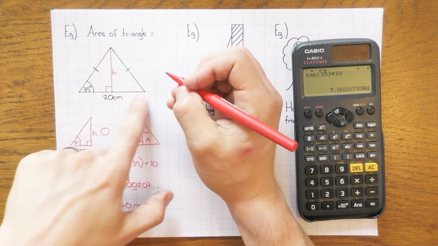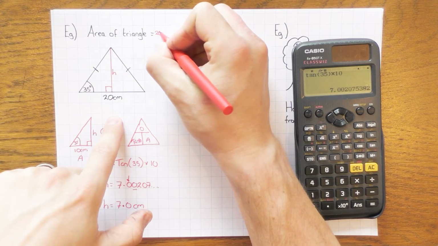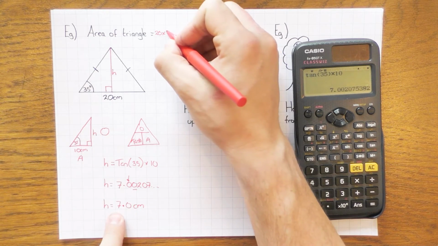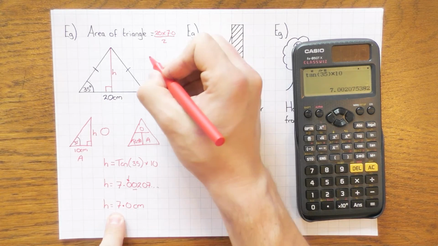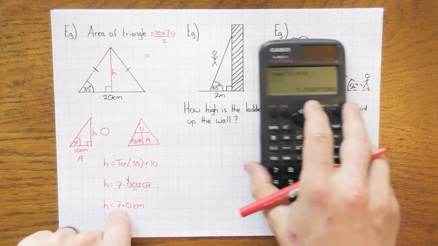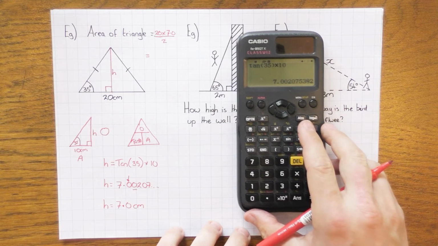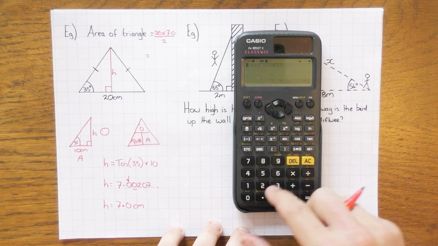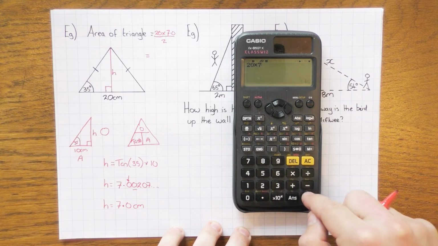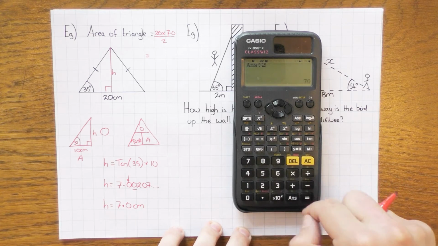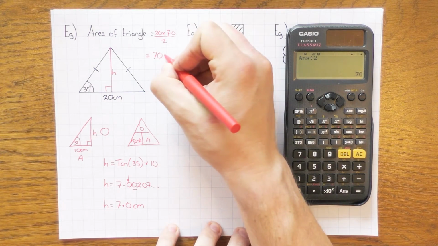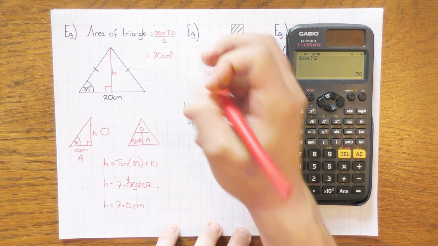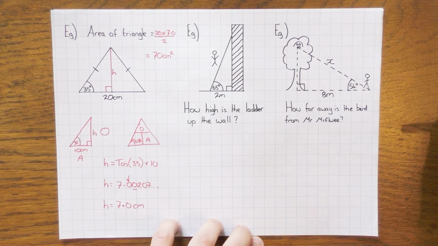Well, the base of the triangle is 20 times by the height, which we just worked out was 7.0, which is 7, and we divide that by 2. So 20 times 7 is obviously 140 divided by 2 is 70, but let's just double check it just in case. There's no point trying to guess these things if you're in the exam. Just doubly make sure, yeah, we were right. So 70 centimetres squared because it's area.